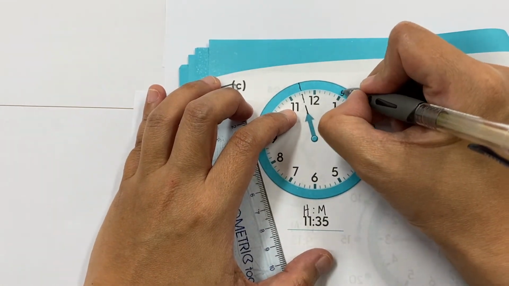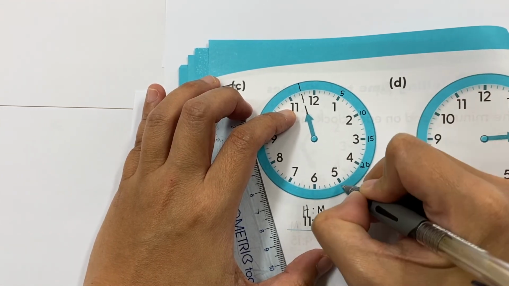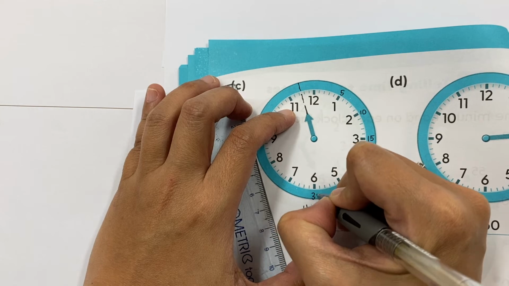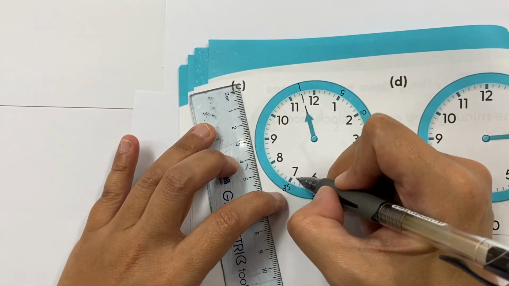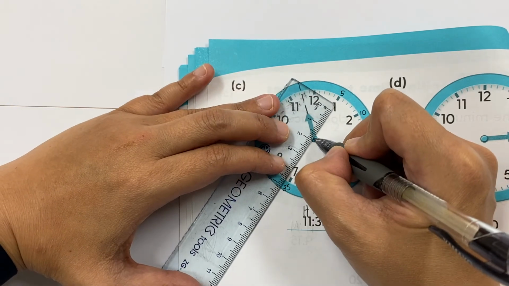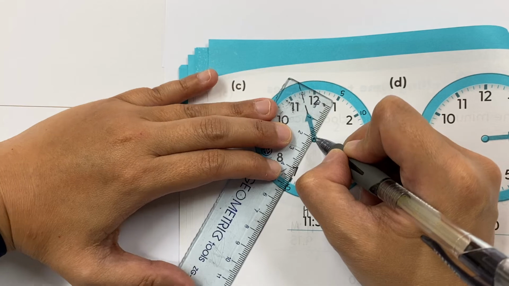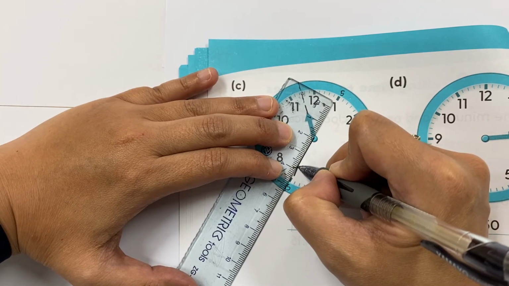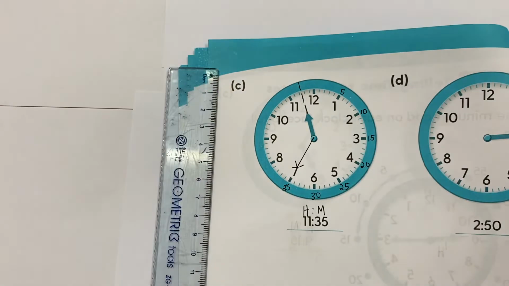So here will be 5, 10, 15, 20, 25, 30, 35. Okay, so that's 35. I stop there. From the center to this bold line. Alright, what I do is minute hand, it can be long, so I draw a longer line. And I draw my arrowhead. So that's 11:35. Is everybody okay?